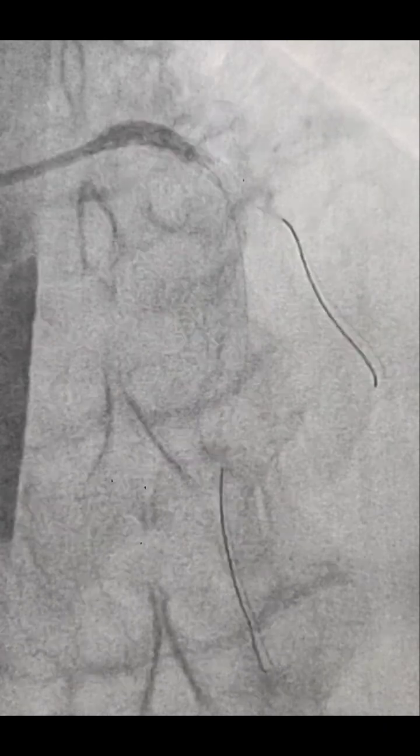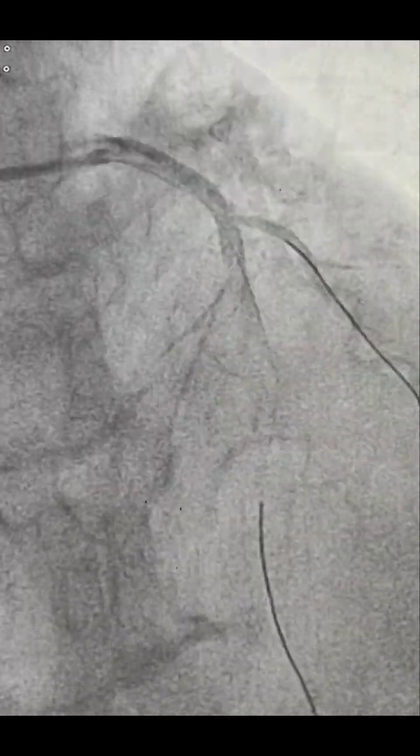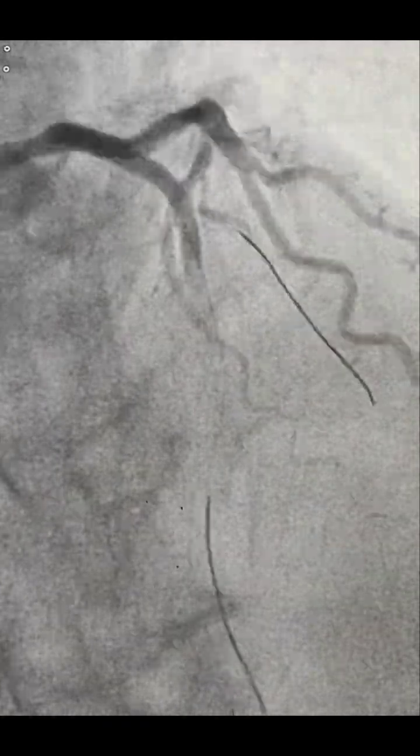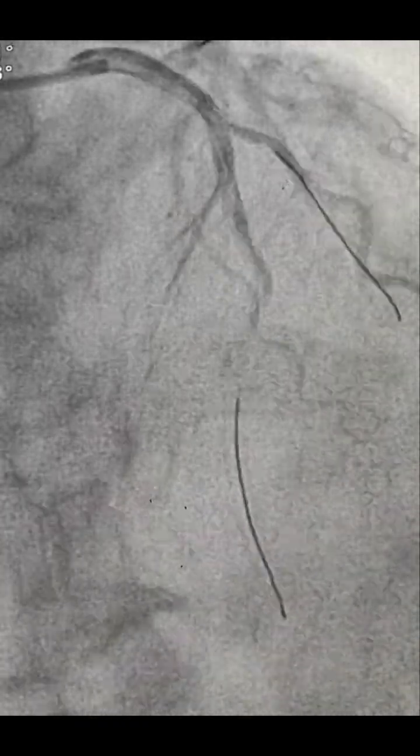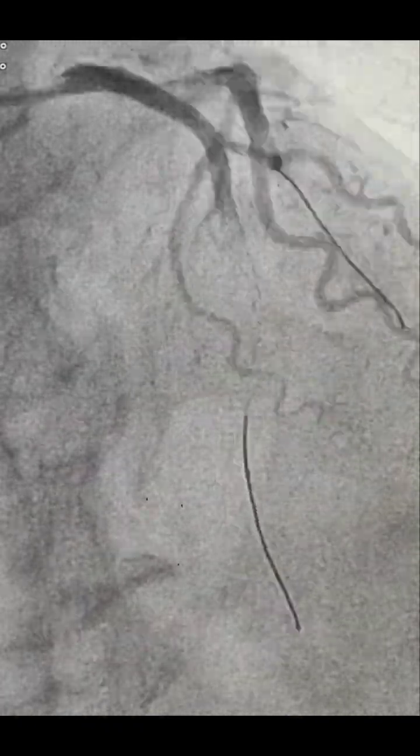So at this point of time, I proceeded with the thrombus aspiration, and I aspirated the thrombus. There was very minimal thrombus which I could aspirate. So after thrombus aspiration, this was the cine, and you can see some improvement in the flow. Diagonal was okay, same as earlier.